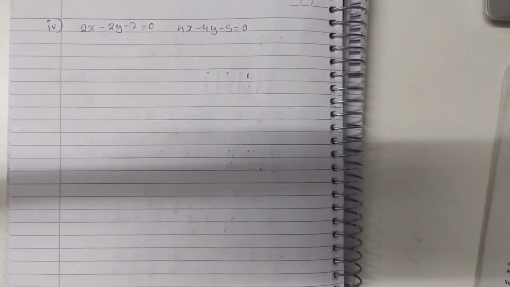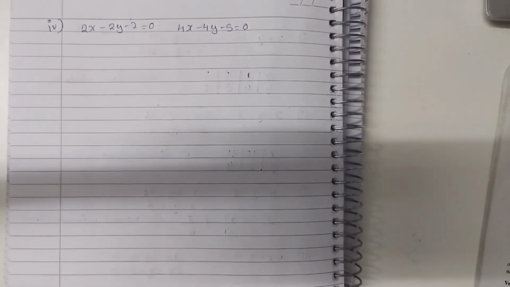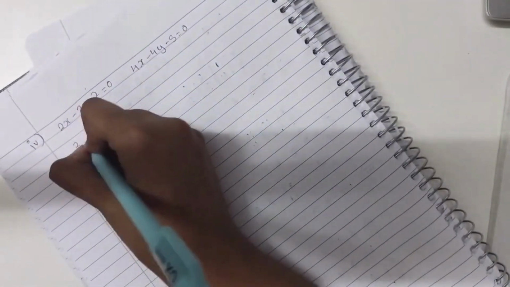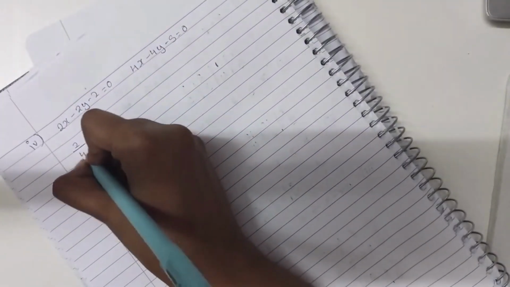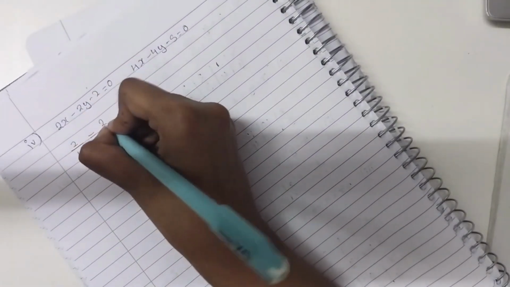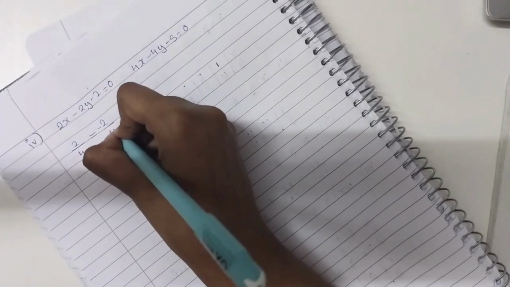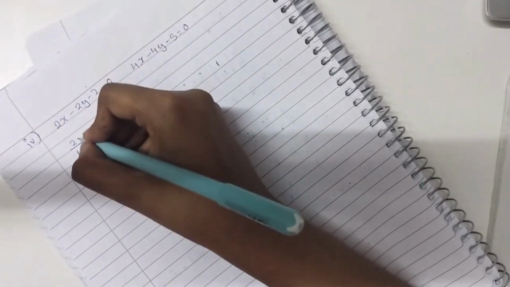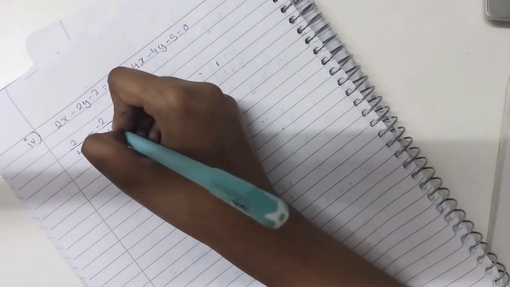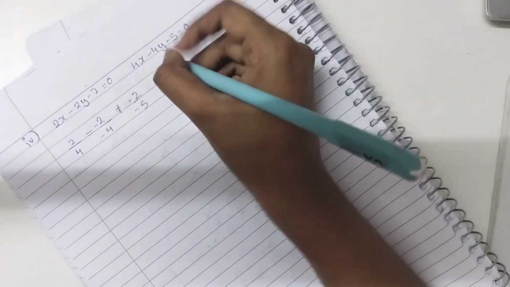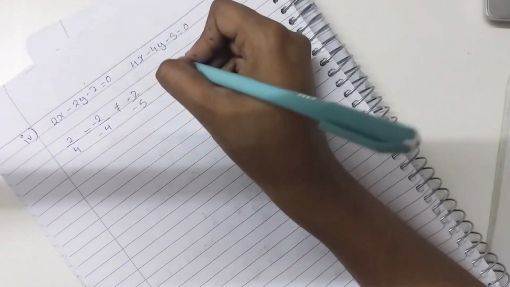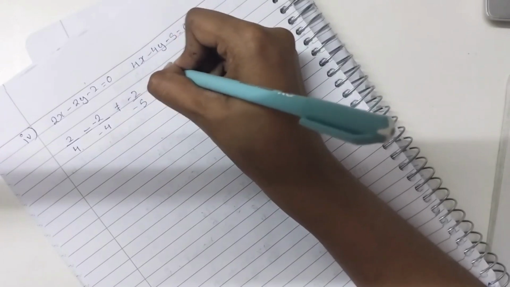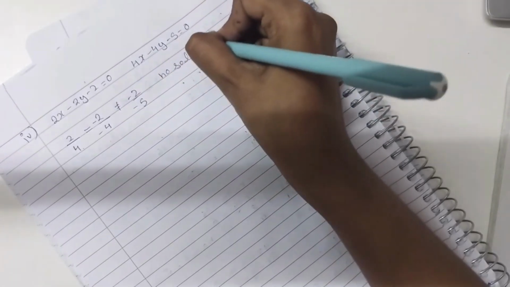In the fourth question, they've given 2x minus 2y minus 2 is equal to 0, and 4x minus 4y minus 5 is equal to 0. So the value of a1 is 2, value of a2 is 4, which is equal to 2 over negative 4, but it is not equal to negative 2 over negative 5. So since a1 by a2 is equal to b1 by b2, but it is not equal to c1 by c2, we can say that there are no solutions and it is inconsistent.